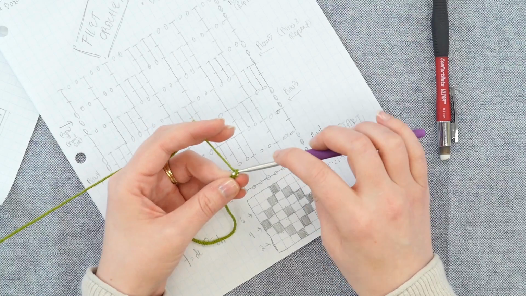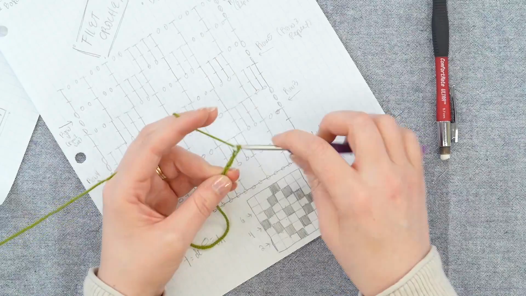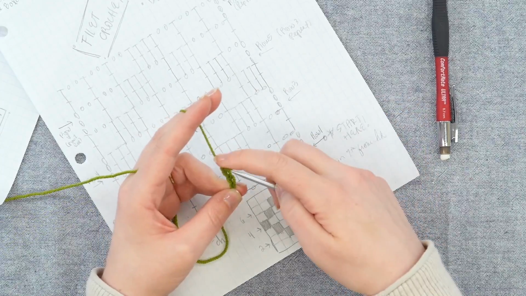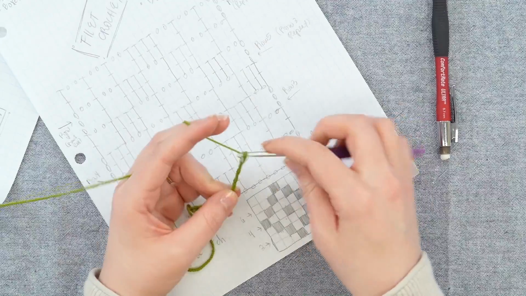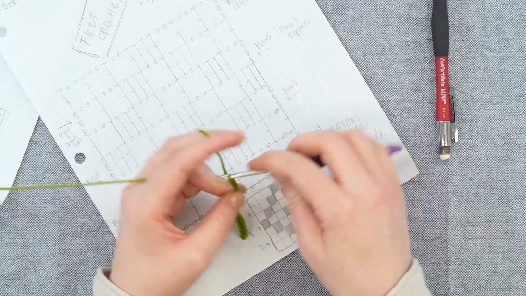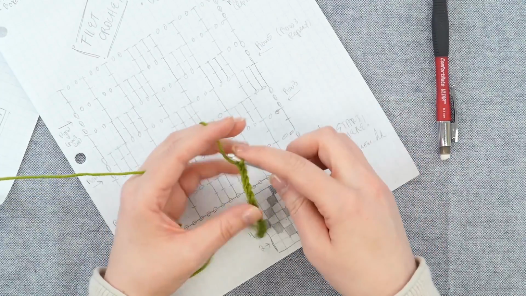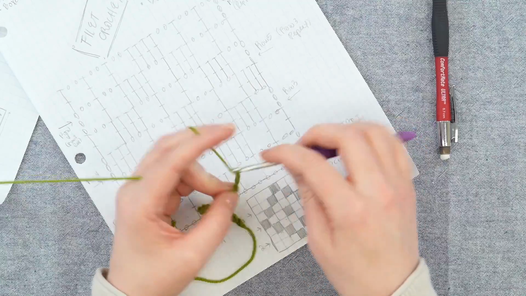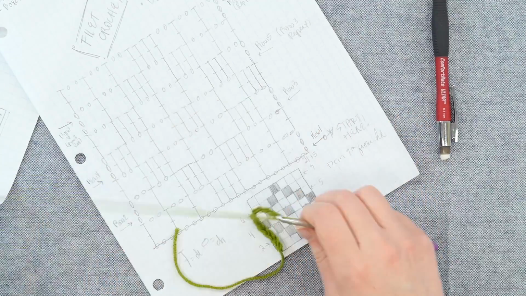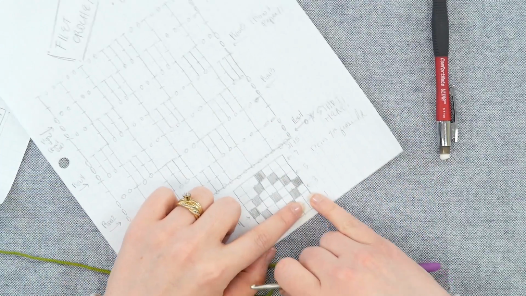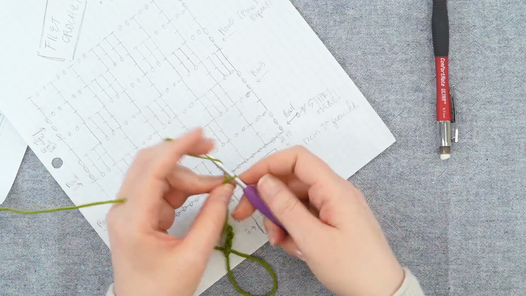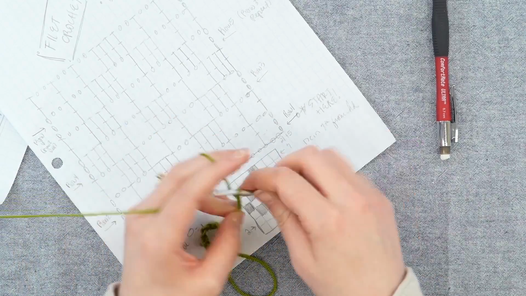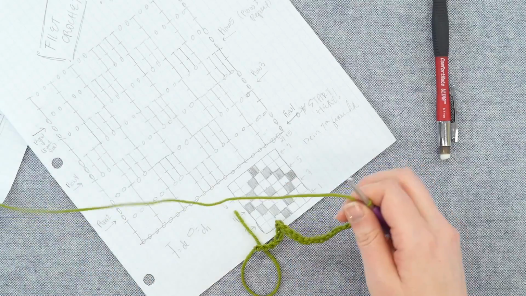Okay, so let's chain 21. 1, 2, 3, 4, 5, 6, 7, 8, 9, 10, 11, 12, 13, 14, 15, 16, 17, 18, 19, 20, 21. Since my first block is empty, I'm going to add my 5 here. 1, 2, 3, 4, 5.